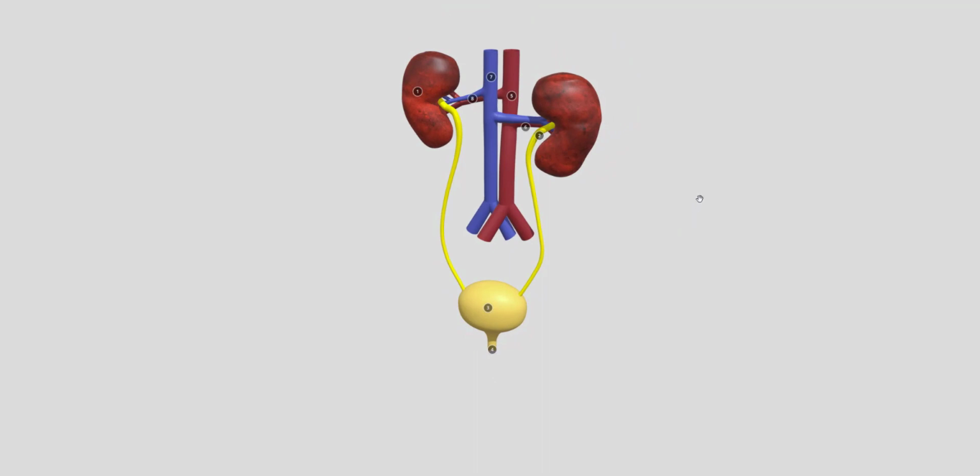So not a lot of anatomy here, but there's a whole lot of physiology that occurs in this system. We're going to begin with the blood coming into the kidney. So blood goes into the kidney, blood comes out of the kidney, and urine comes out. The blood is brought in via the abdominal aorta, which branches into the renal artery, and then blood returns to the heart via the renal vein. Those are these two structures right here.